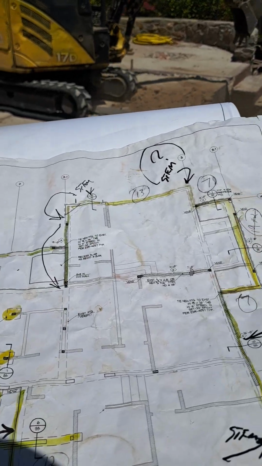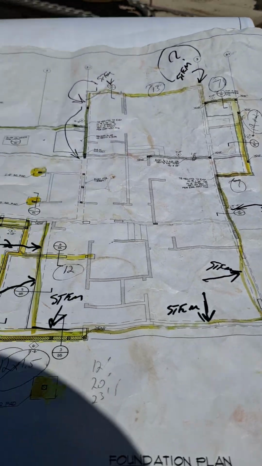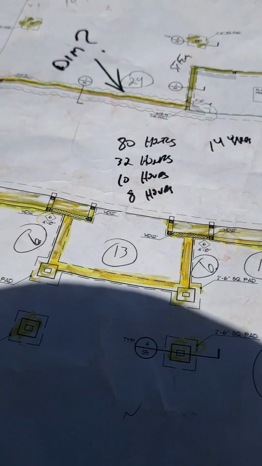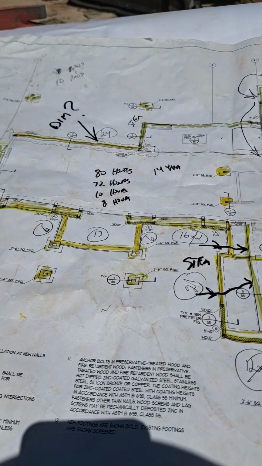And every engineer and architect is a little bit different. You know, they have their own style of drawing. But it's not too hard. You get used to it.